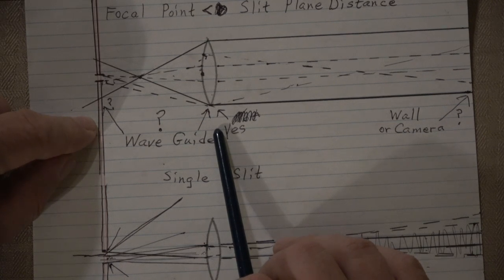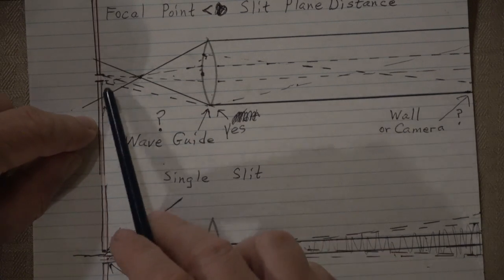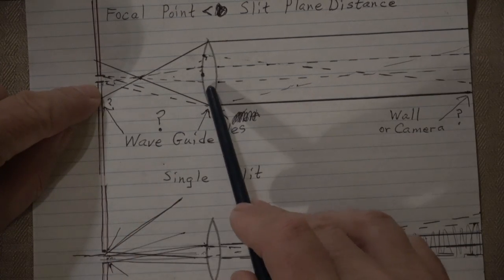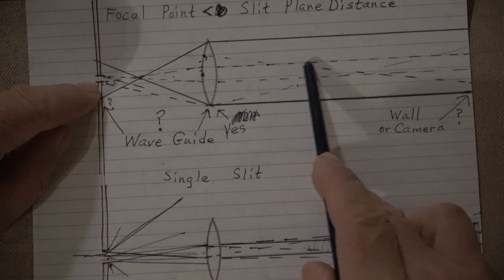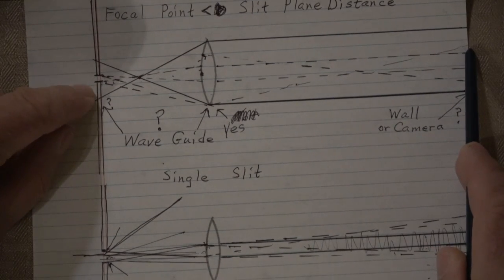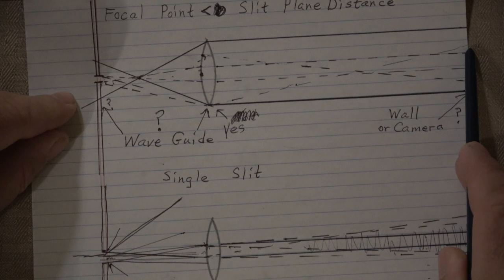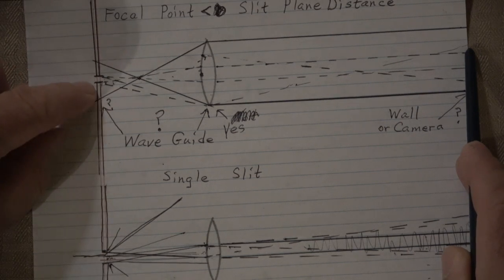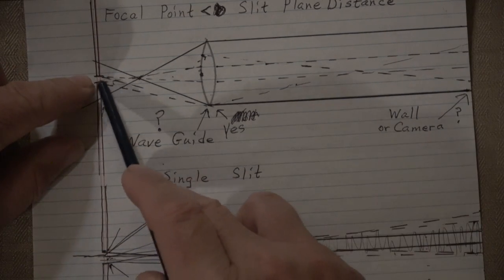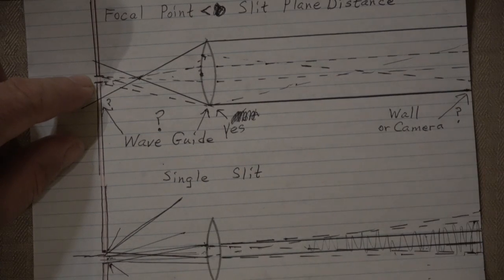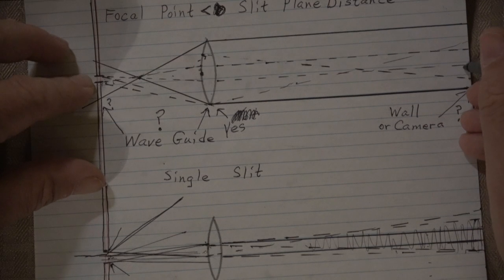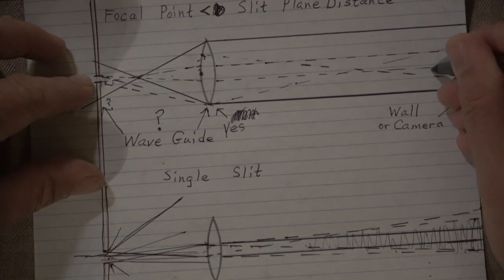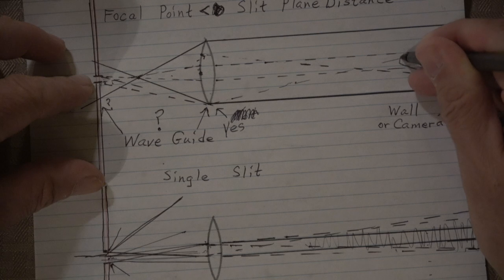Focal point is less than the slit plane. What I'm getting is an image. We're getting two things through here. One, we're getting an image of the slit, and on this one I'm using a single slit. So we have an image of the single slit. We're getting this right here, a big spike.